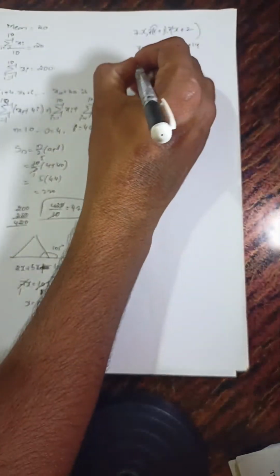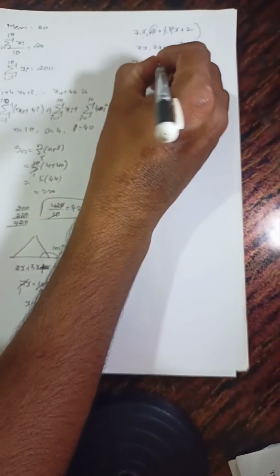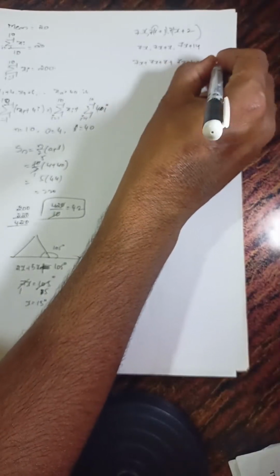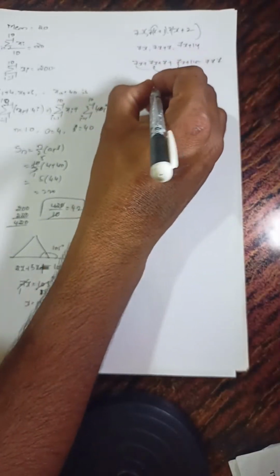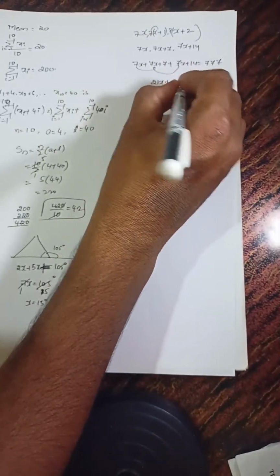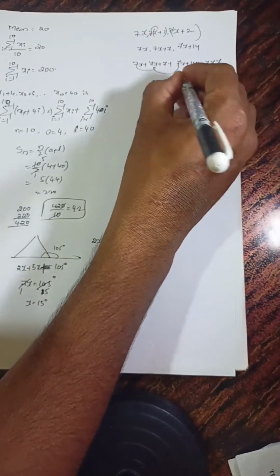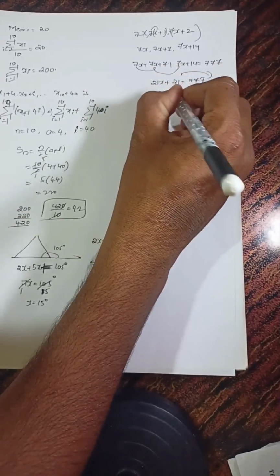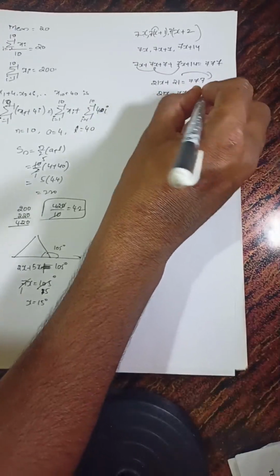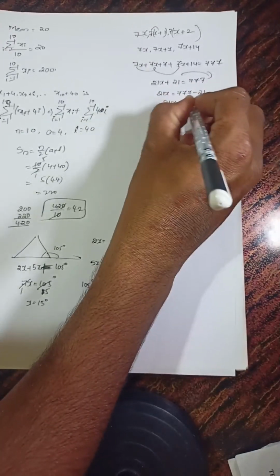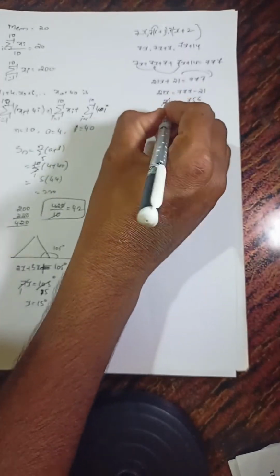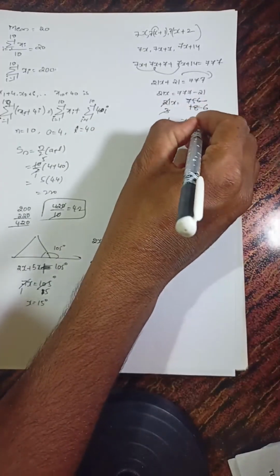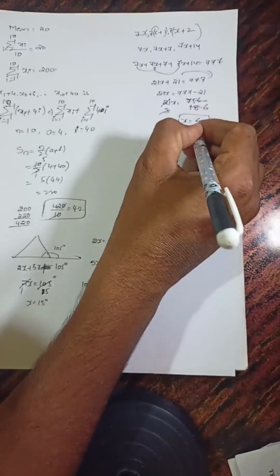Sum, we have to do the sum now. 7x plus 7x plus 7 plus 7x plus 14 is equal to 777. 7 plus 7 plus 7 become 21x plus 21 is equal to 777. 777 minus 21, so 21x equals 756. 7 threes are 21, 7 eights are 56, 3 sixes are 18. So the x value we got is 36.